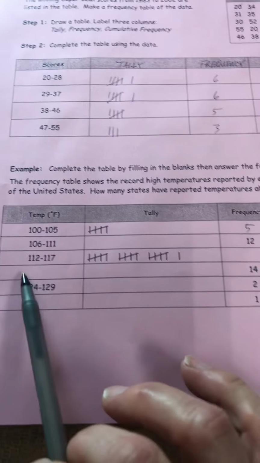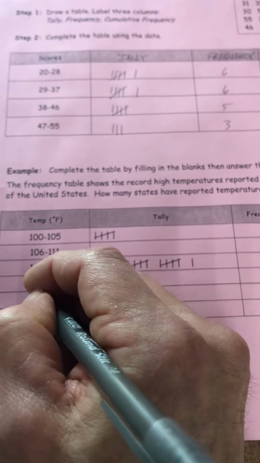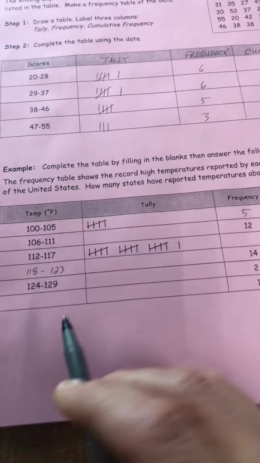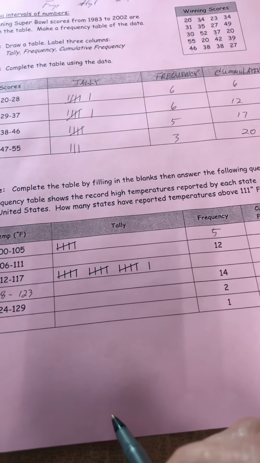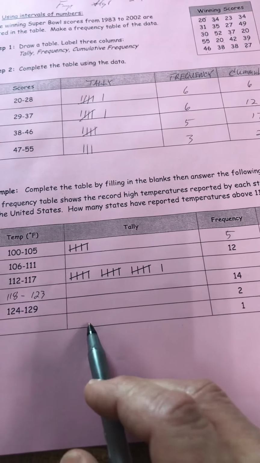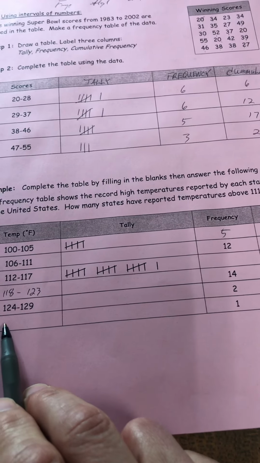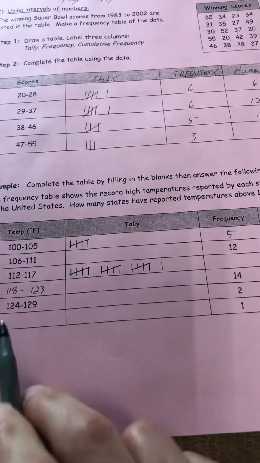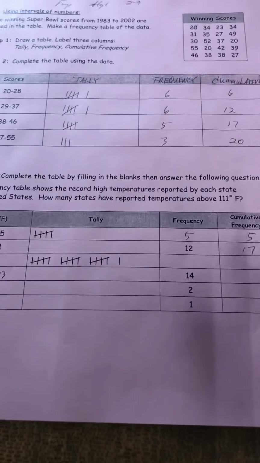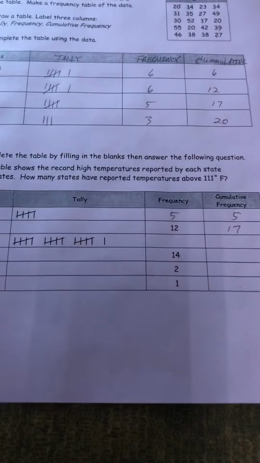And this would be 118 to 123, and for the next one it could be just 129 and above, and then you just have one tally mark. Just keep adding up your cumulative frequency to help you out with that one.